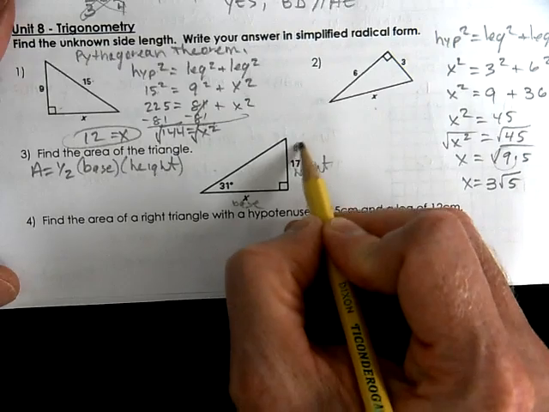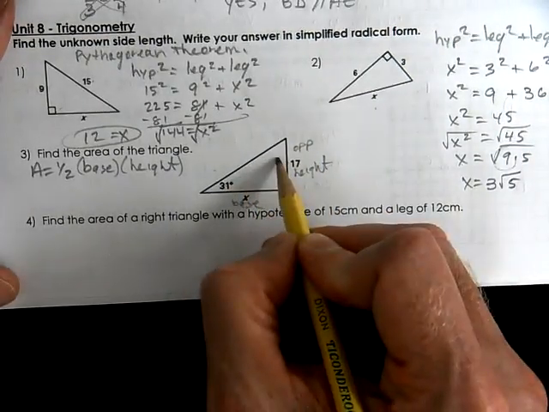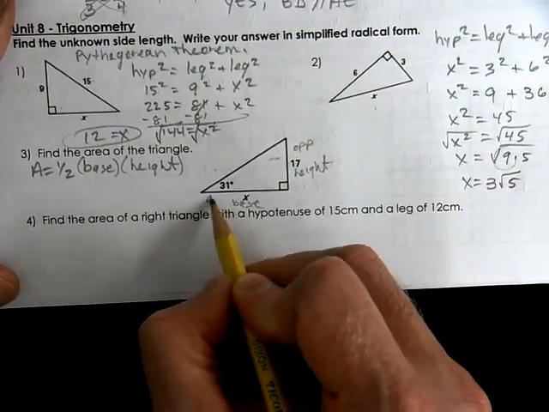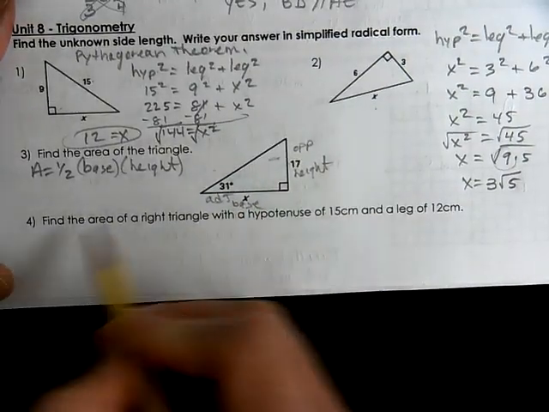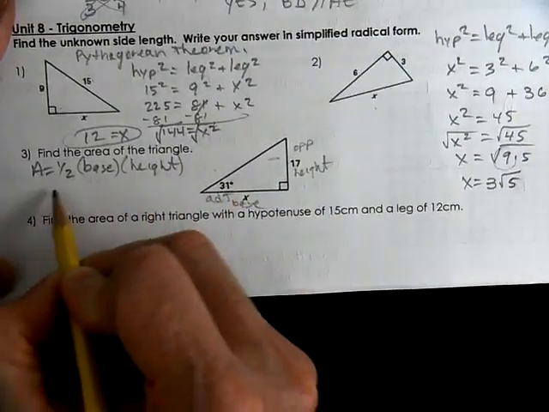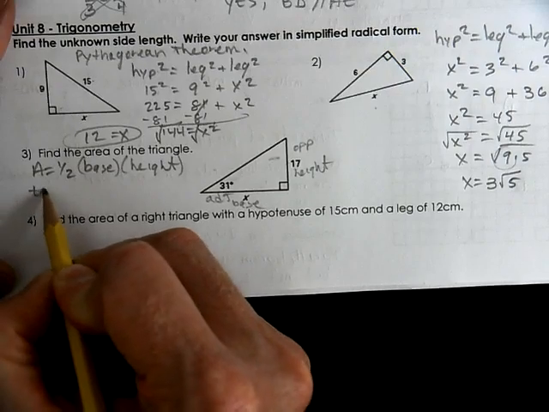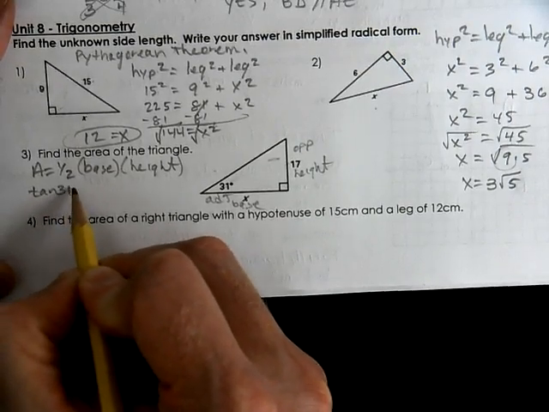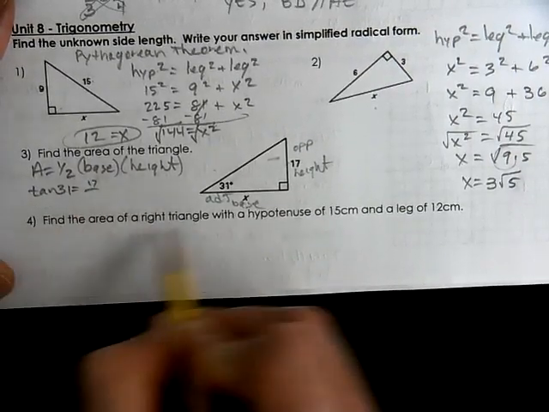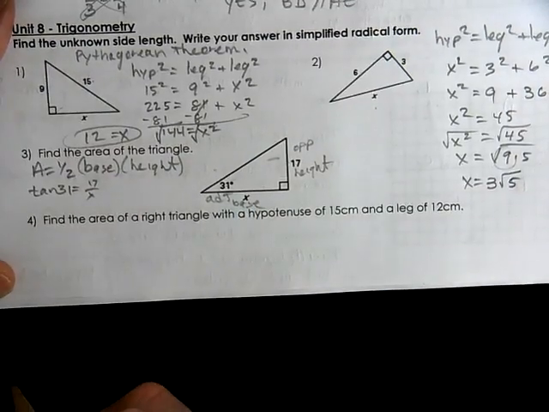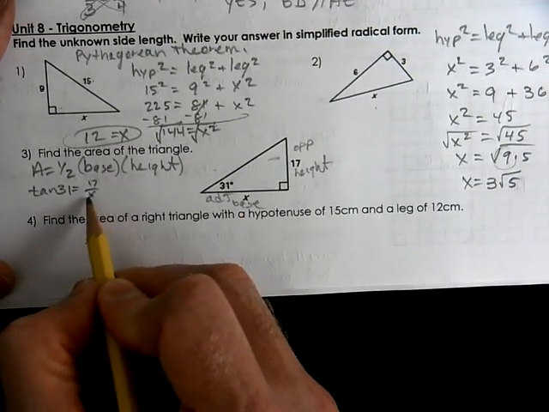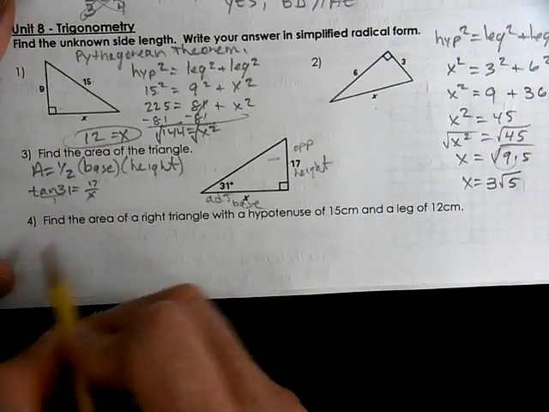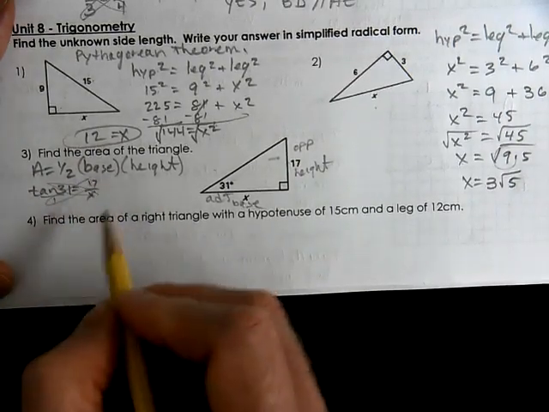So this would be considered the opposite. This would be the adjacent. So that's using SOHCAHTOA. That's going to be tangent of 31 equals the opposite over the adjacent. We can place a 1 underneath there if we like and cross multiply.